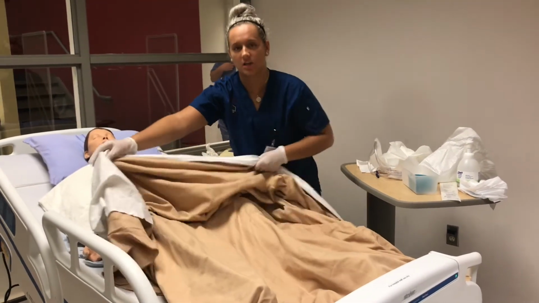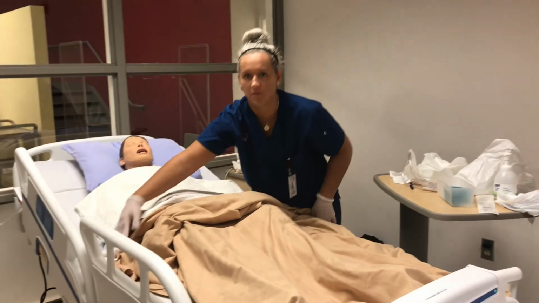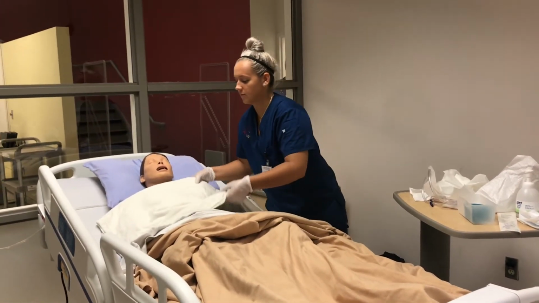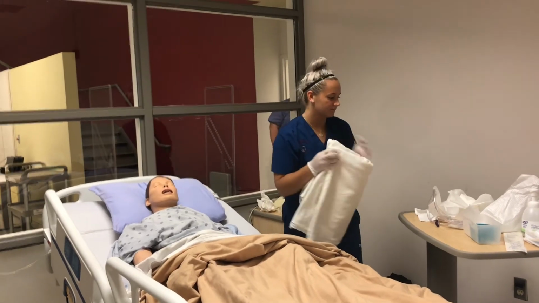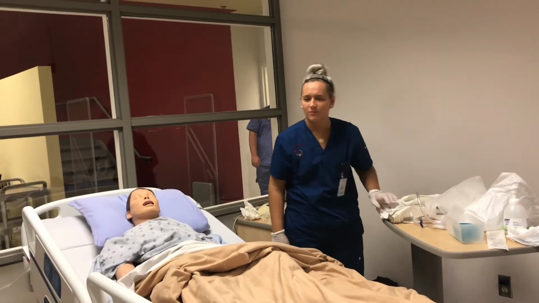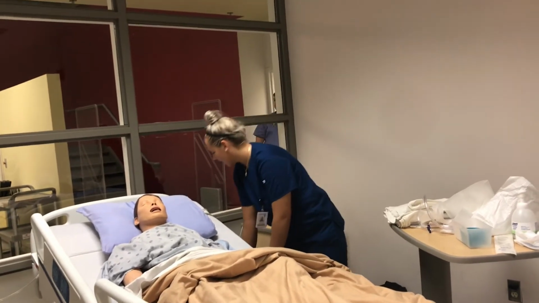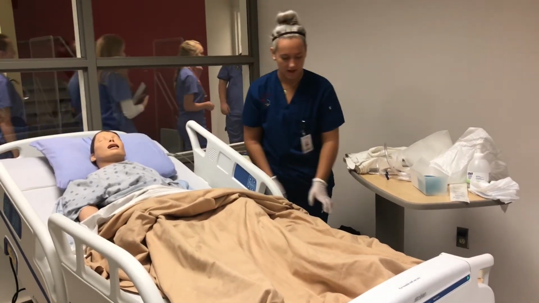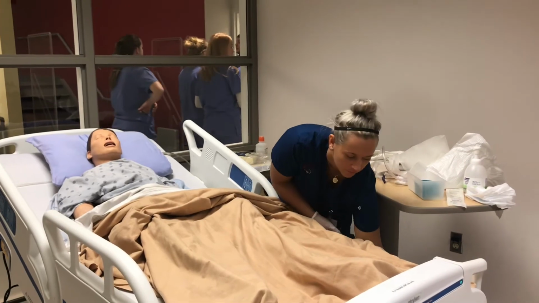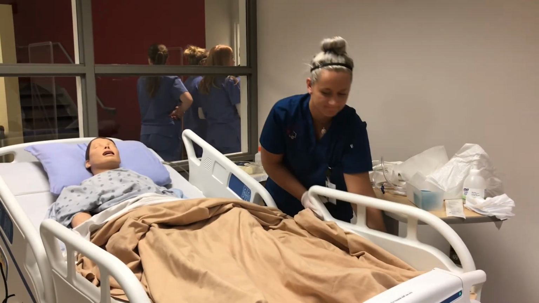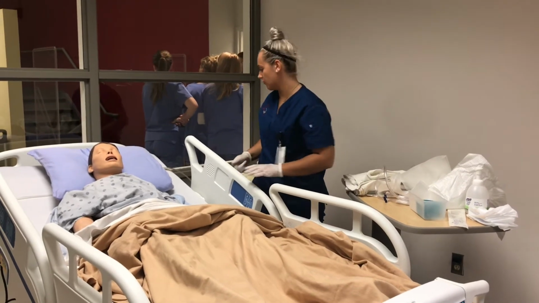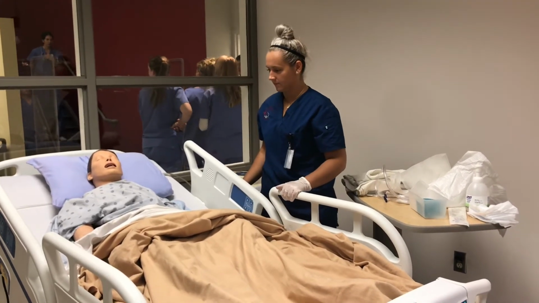The necessary peri-care would be provided after the procedure is done. Then you're going to want to put the arm rails up as they were before for safety. And then you're going to want to lower the bed.